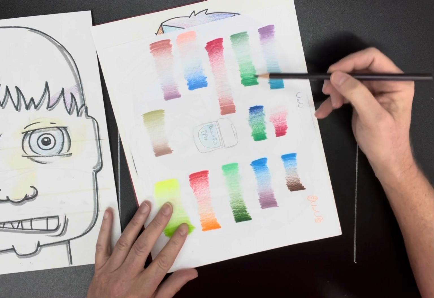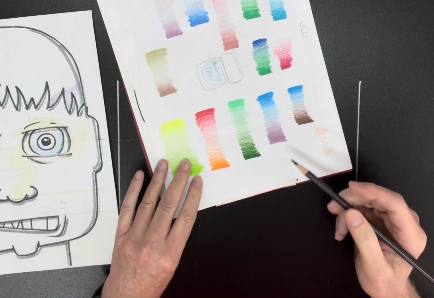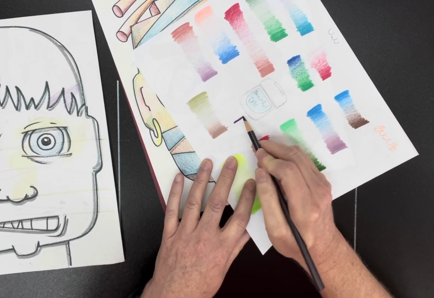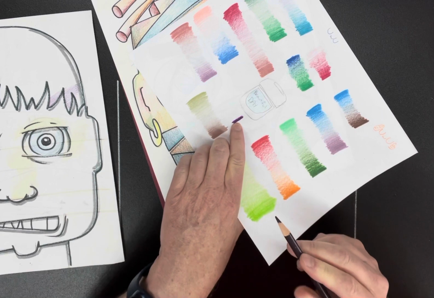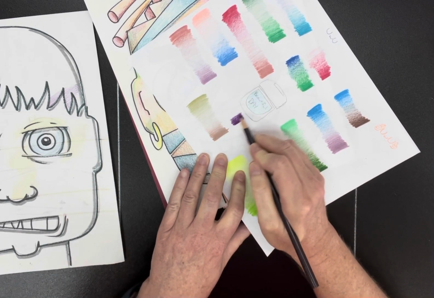Dark to light, dark to light. You can play around with blended colors. Dark to light. Remember, the common thread here is dark to light. So if I take a pencil and find out that this is as dark as I can make it, then light will be the white of the paper or pretty close.